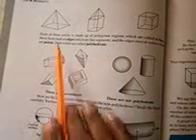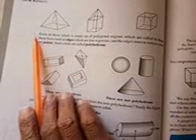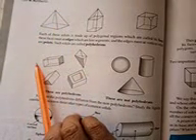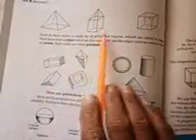Edges are line segments, and edges meet at vertices, which are points. Such solids are called polyhedrons. So these solids are called polyhedrons.